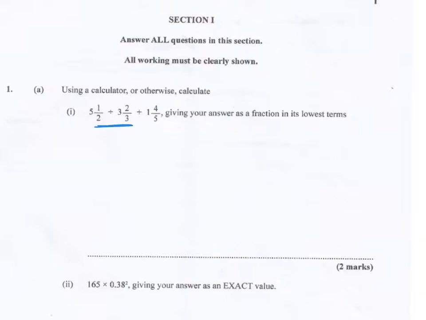So 5½ divided by 3 2/3 is 1½ and then you add that to 1 4/5 and that will give you 3 3/10.